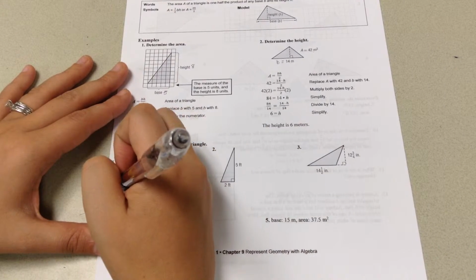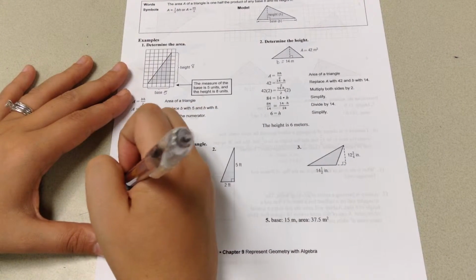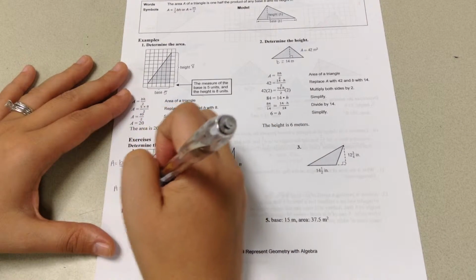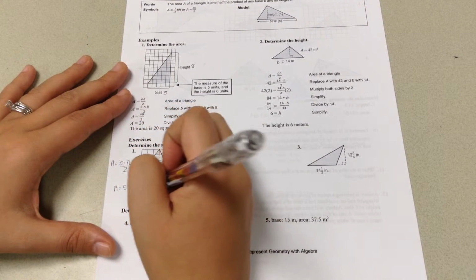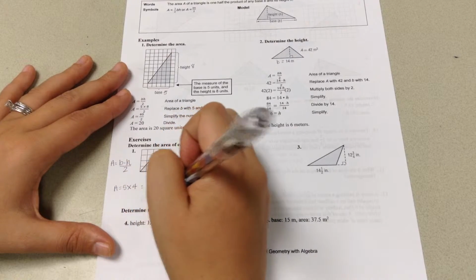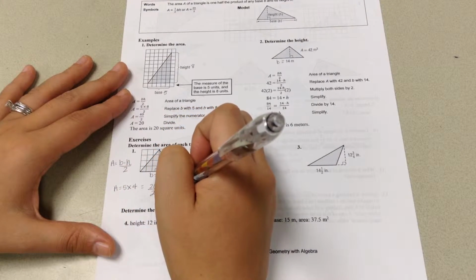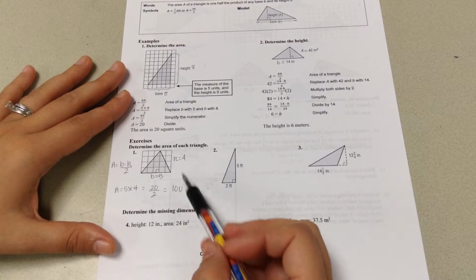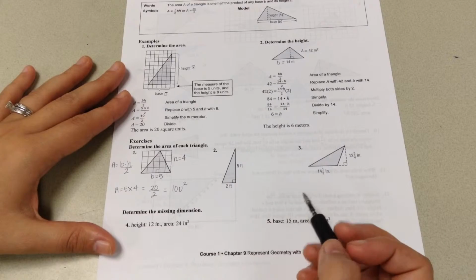So we're going to do 5 times 4, which is 20. And then 20 divided by 2 is going to give me 10 units squared. Remember, this is area, so we want to do units squared.